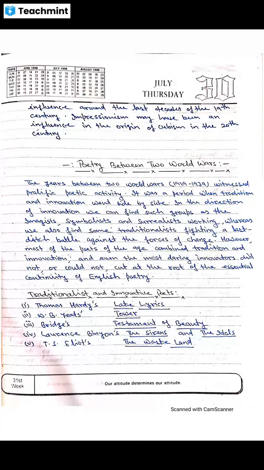But there is another important point: before 1939. Do you find any change? Because the Second World War starts from 1939 to 1945. So the topic is poetry between the two world wars. Especially when I say poetry between two world wars, it means after the First World War and before the start of the Second World War. And remember that the First World War was the ground war.